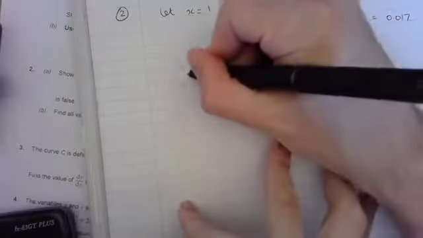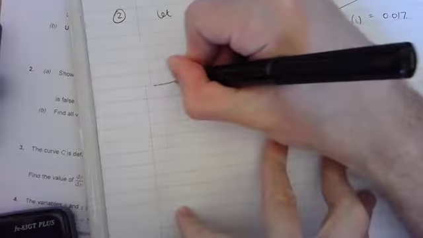Now, you could get yourself into a real faff in this question and think, oh, I'll try 2, and 2 won't work, and it won't work up until quite a large number. So let's just stop a moment and think of what the sine graph looks like.